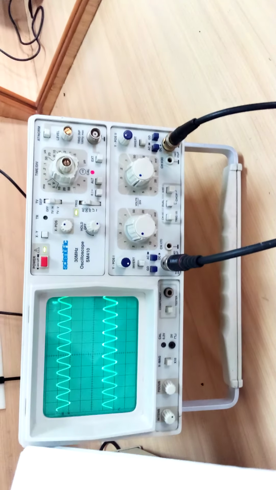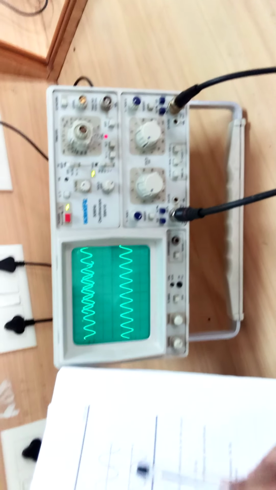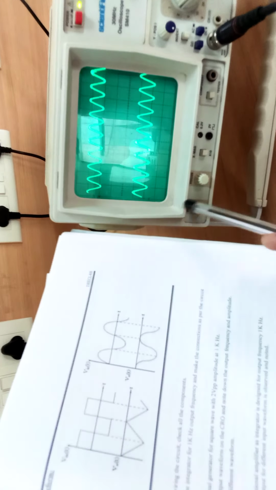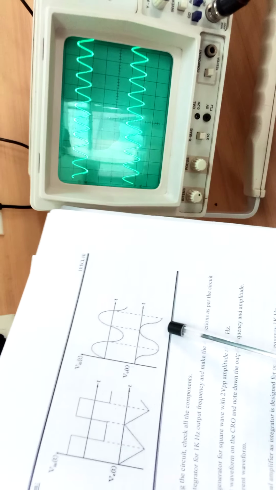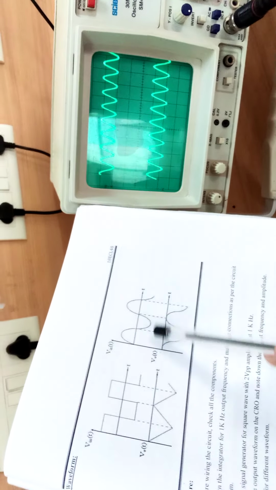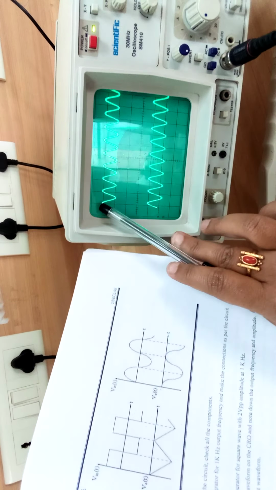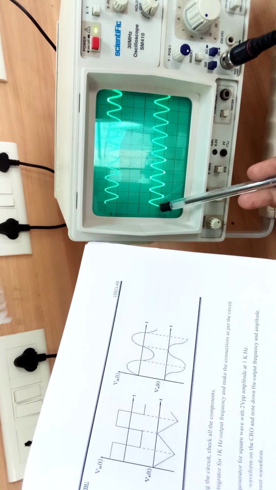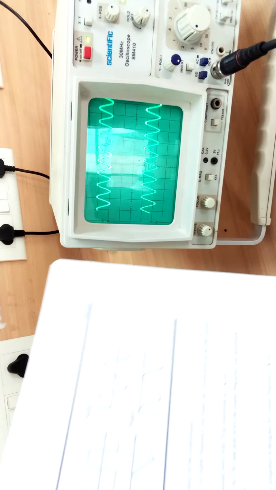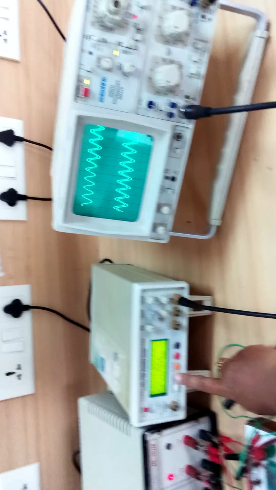For sine we should get a cosine waveform. You can observe here you are getting the cosine waveform. Since the sine wave is starting from this point, you are getting the starting point from here. For sine you will get a cosine. Now I will change to square wave.